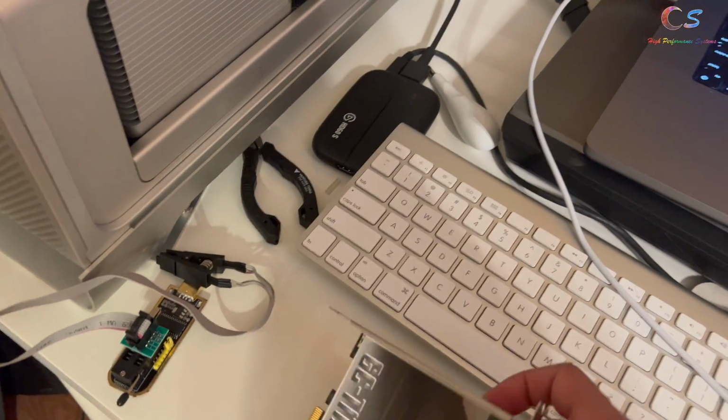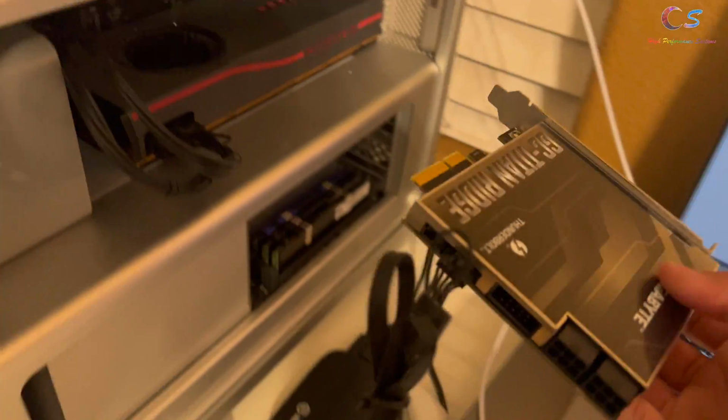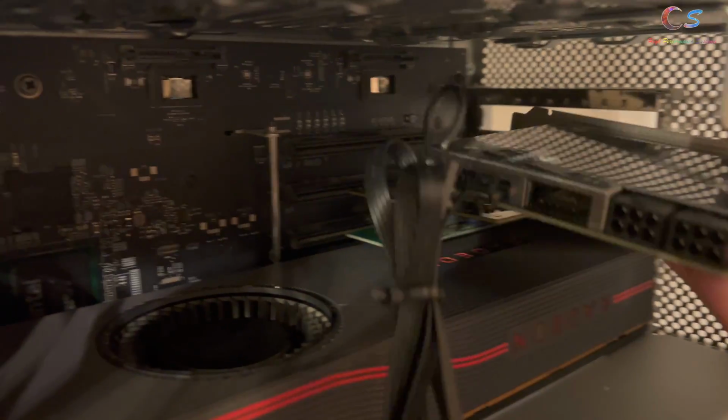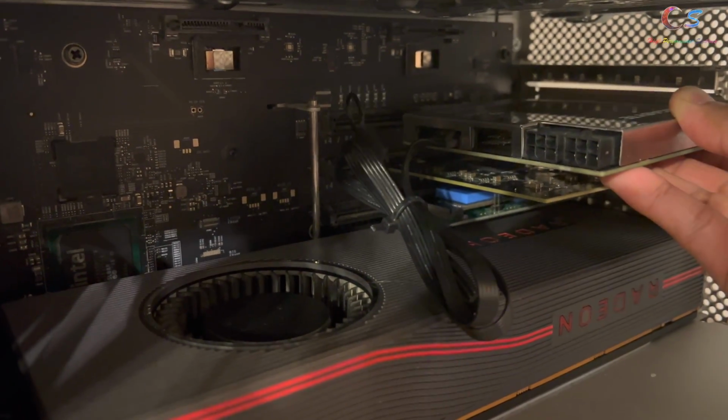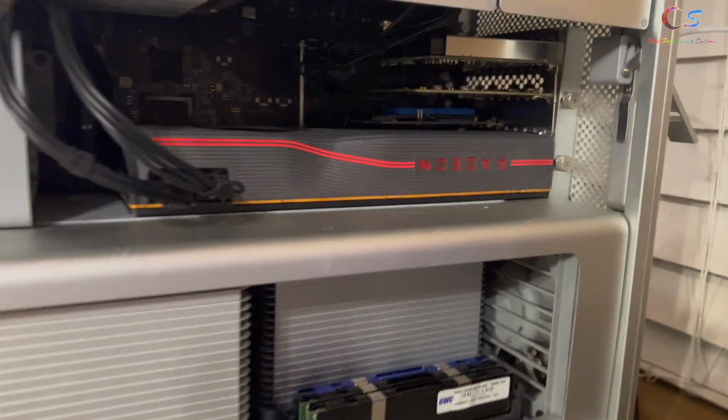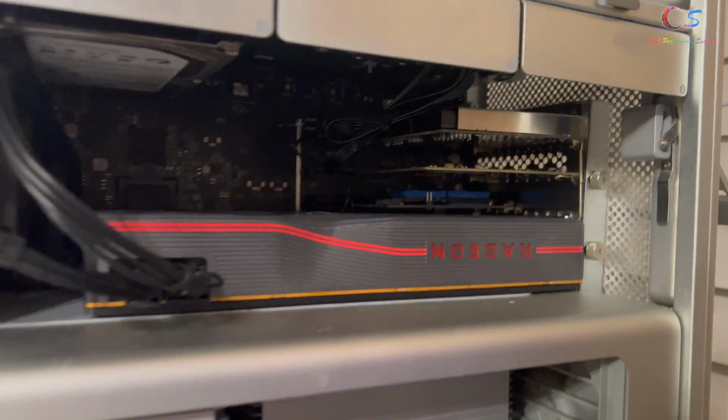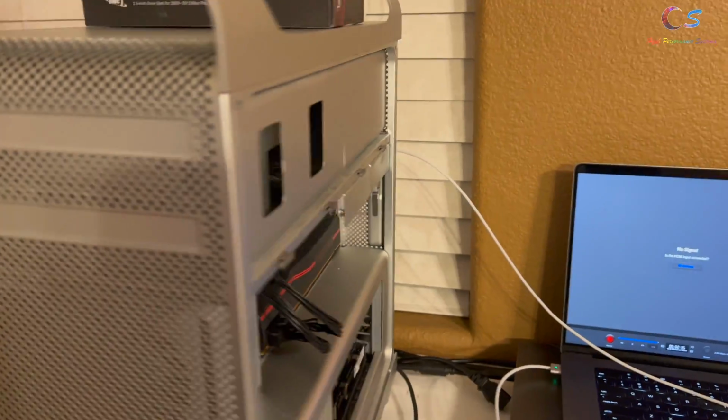Alright, so now it's time to fill in that last slot. As you can see, I tied everything up and everything's connected, so we're just going to go ahead and connect this in here. Alright, so all the drive bays are in and I put the wire up, so we're going to boot it up now.